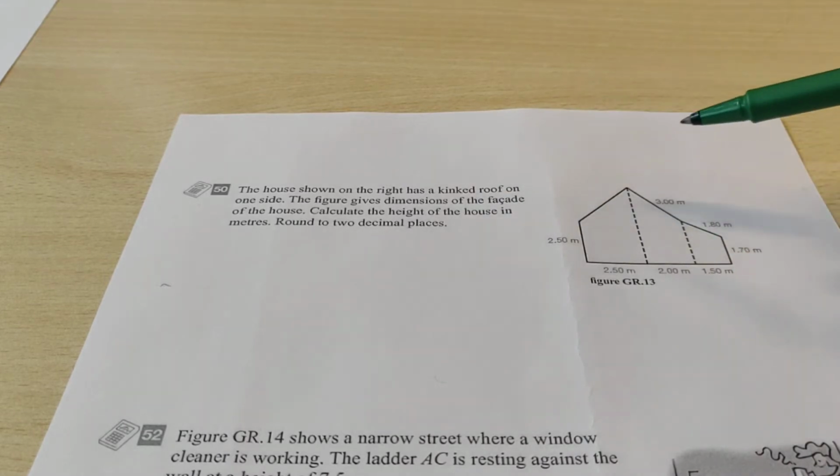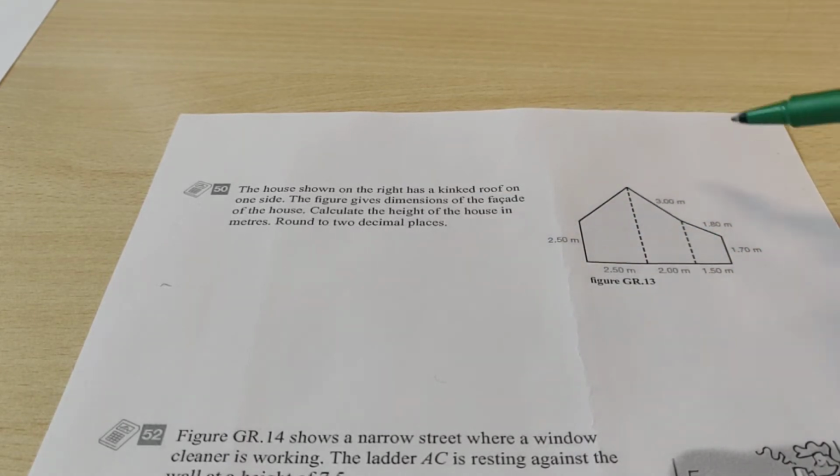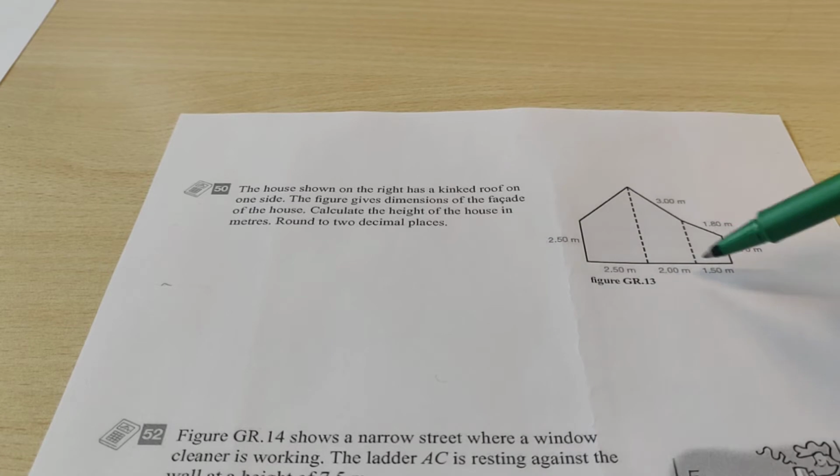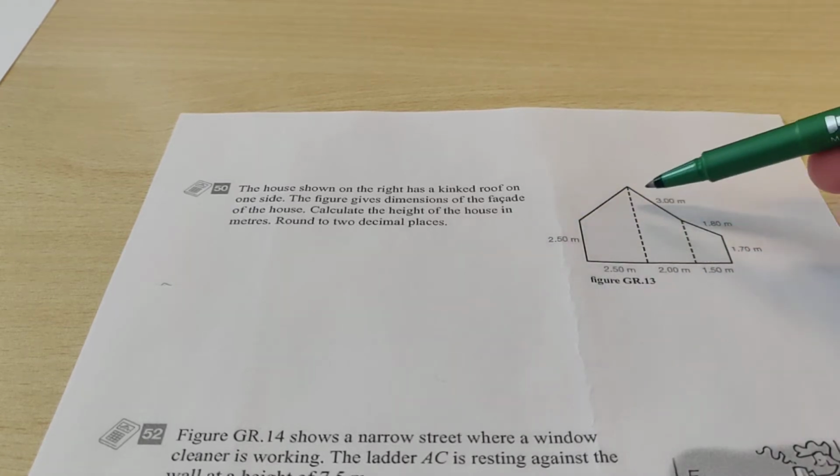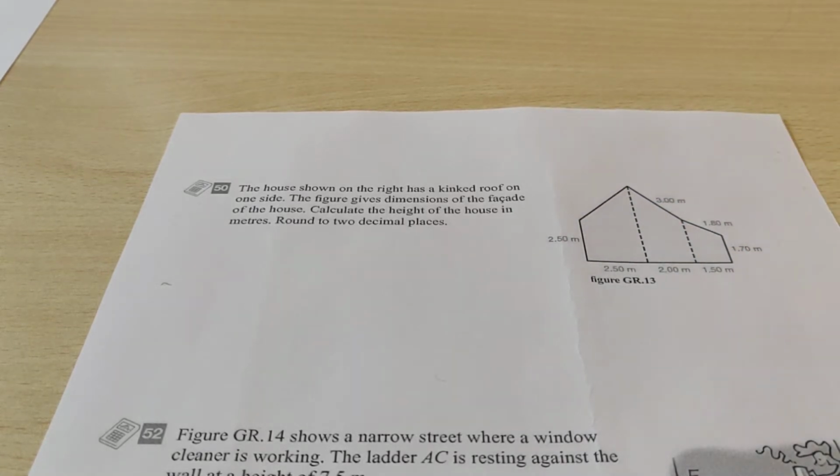The figures give the dimensions of the facade of the house. That's the front view of the house. We see all these dimensions here. But one thing is missing, which is the height of the house. We need to calculate what this is, and we need to round it off to 2 decimal places.